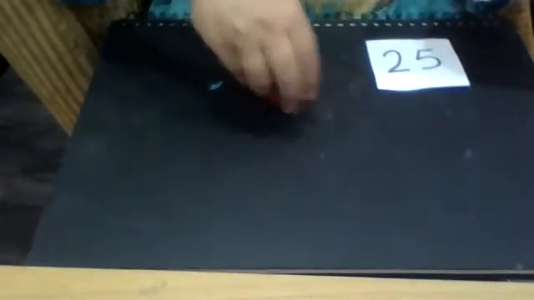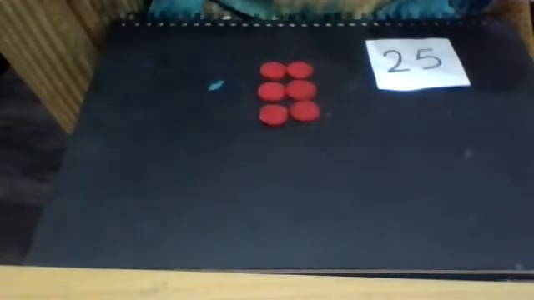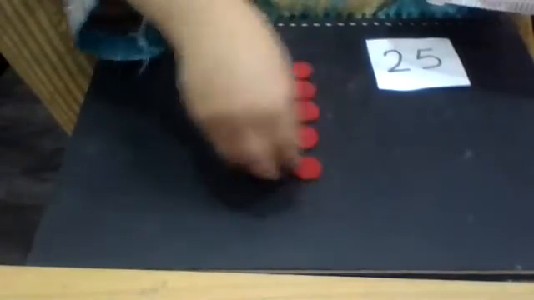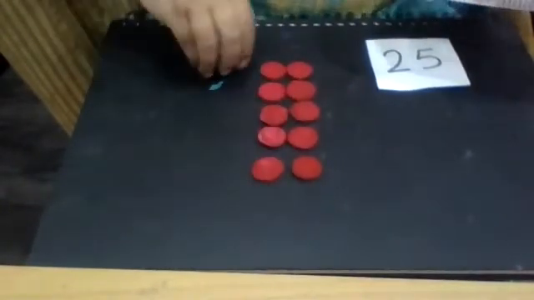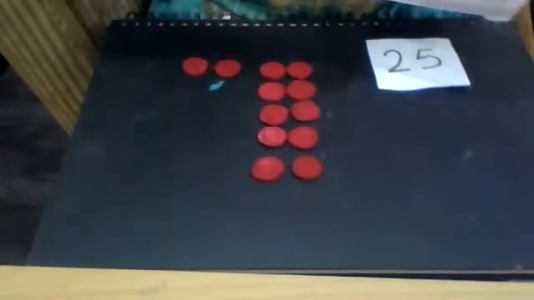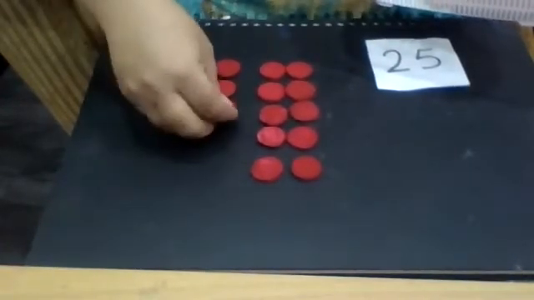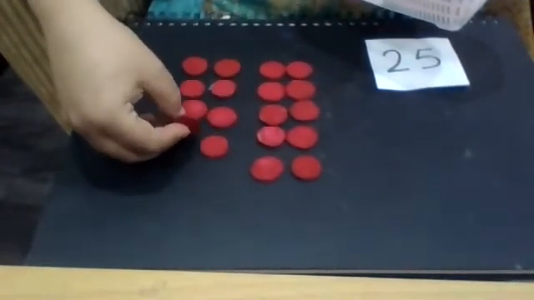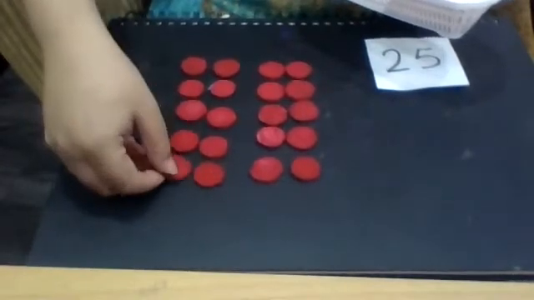Now we have an even bigger number with us. This says 25, okay? Now we're going to put the counters: 1, 2, 3, 4, 5, 6, 7, 8, 9, 10, 11, 12, 13, 14, 15, 16, 17, 18, 19, 20, right?